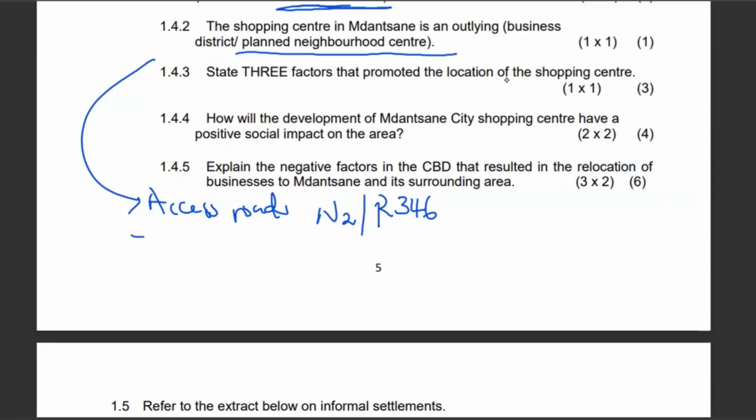Then if you also check, there is open space for a large mall. If you check on the map, you can find that there is open space, which ultimately gives space for a large mall and also parking.